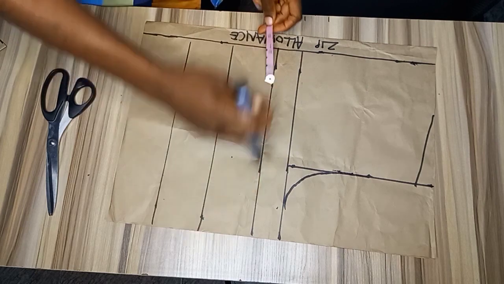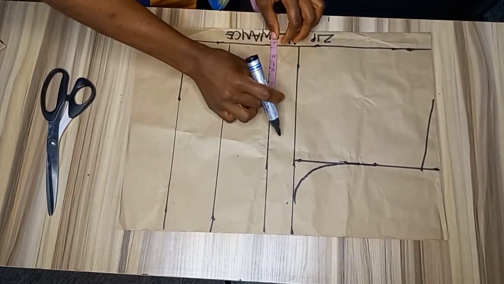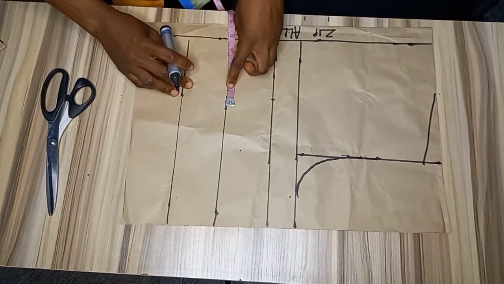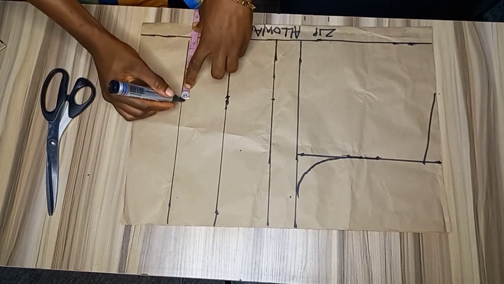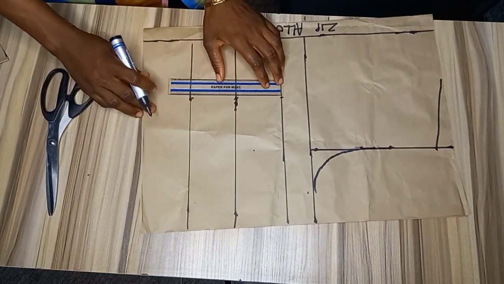So here for my bust line, I'm going to get my nipple to nipple, which is 3.5 plus 0.5 inch, which is 4. So I'm going to measure that down to my half length. I'm going to connect it.